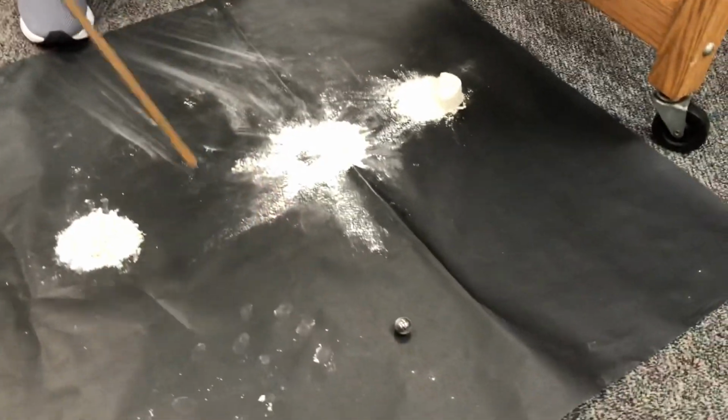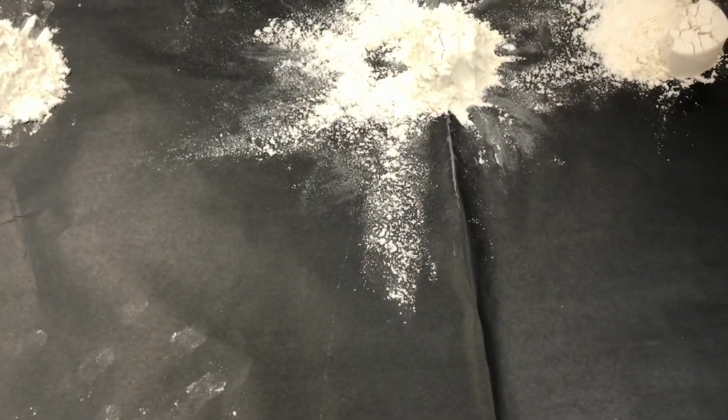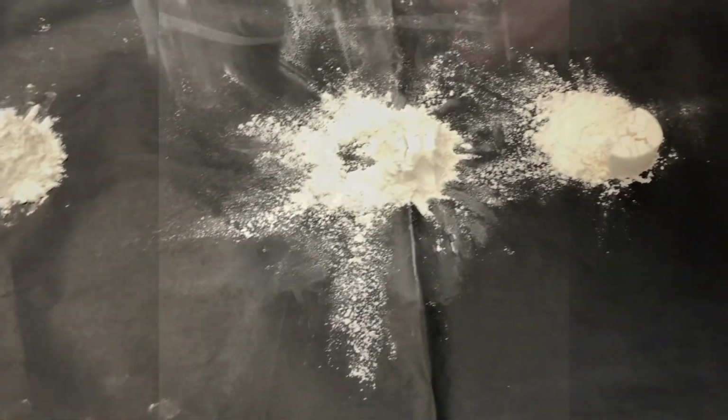There was a big difference there. What do you think was the farthest? It's right there. All right, so in this next clip we're going to measure the actual lengths that the flour traveled.